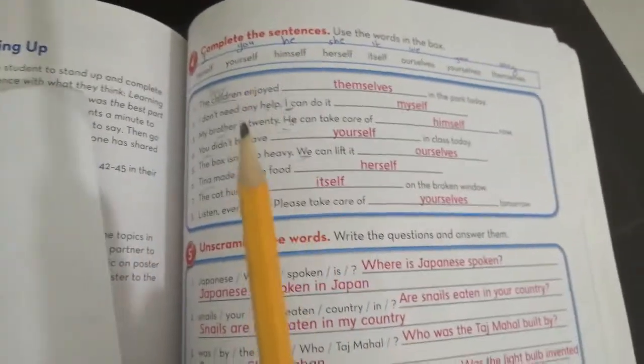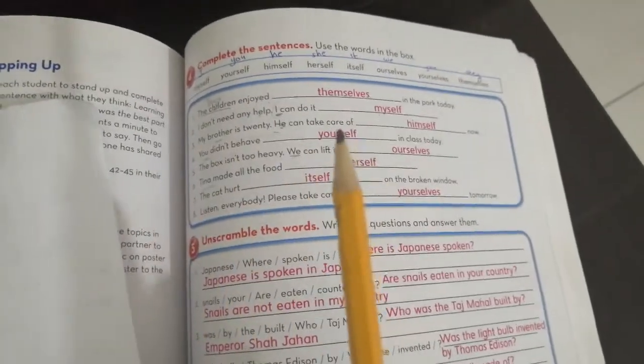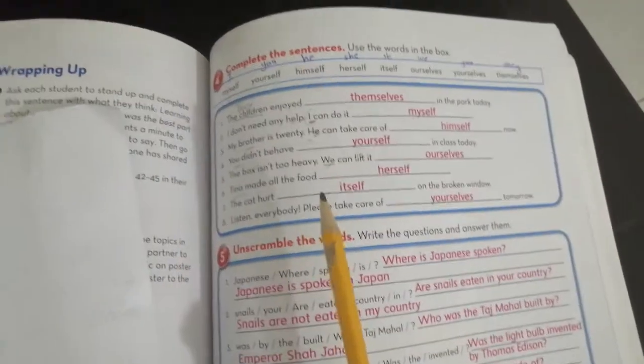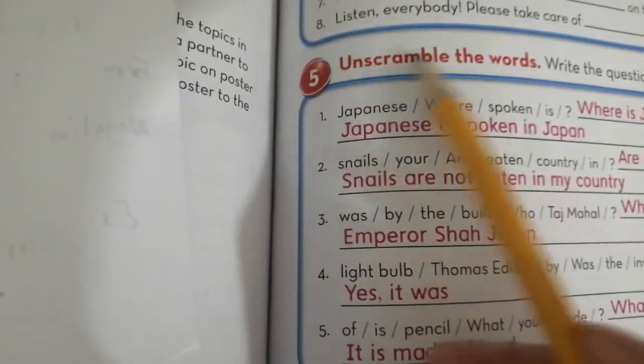As I mentioned, يا خامس, you have to memorize the pronoun and the suitable reflexive pronoun related to them. Let's move to question number 5. Question number 5: Unscramble the words.